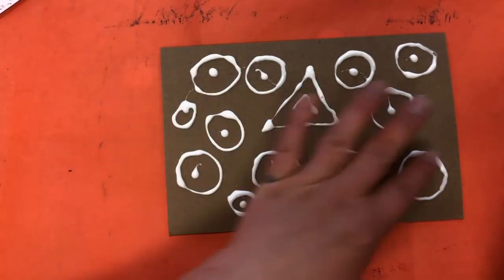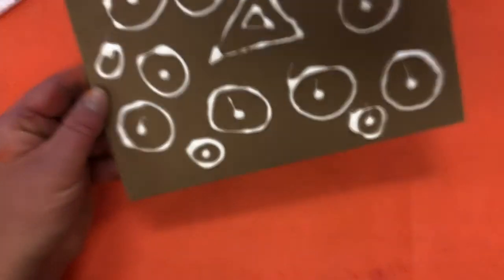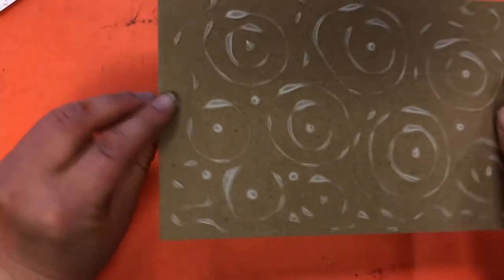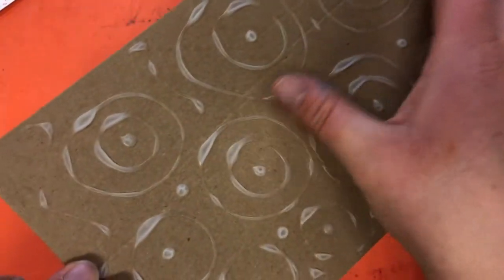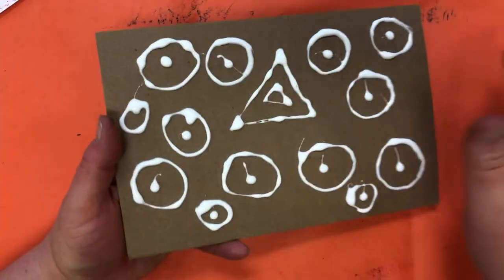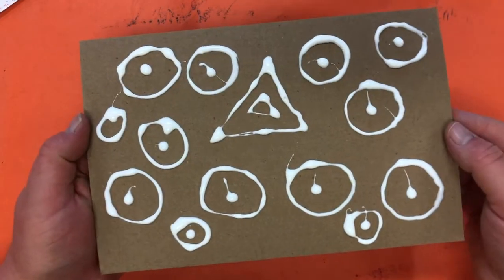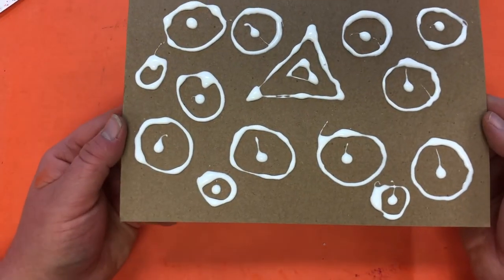We just want to have enough glue on here so that when it's dry, okay, like I'm gonna flip this over real quick. You can see when it's dry, there's a texture on it. Okay, so you're just doing one side, okay? And you're gonna let this dry and we're gonna use it next week.